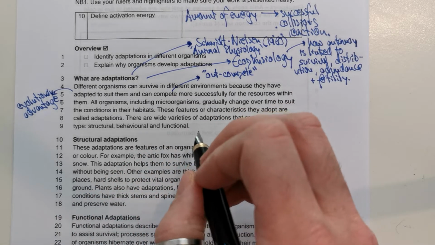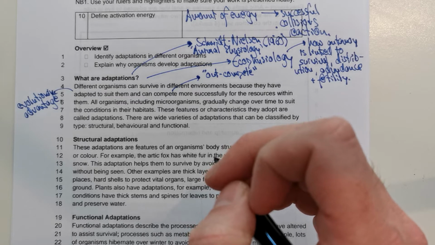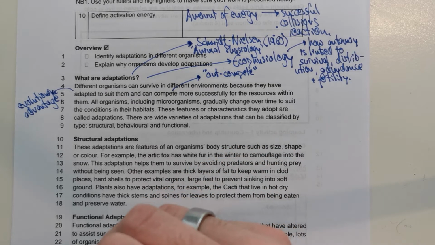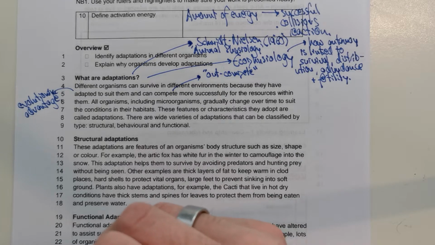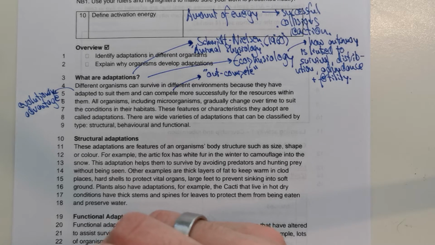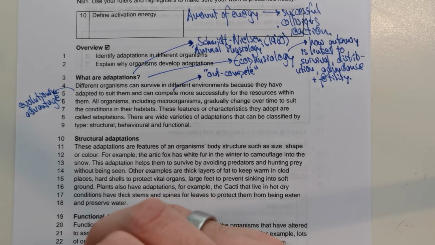All organisms, including microorganisms, gradually change over time to suit the conditions in their habitats. These features or characteristics they adopt are called adaptations. There are a wide variety of different types of adaptations that can be classified by type: structural, behavioural, and functional, which we have touched on before, but we're going to touch on again.